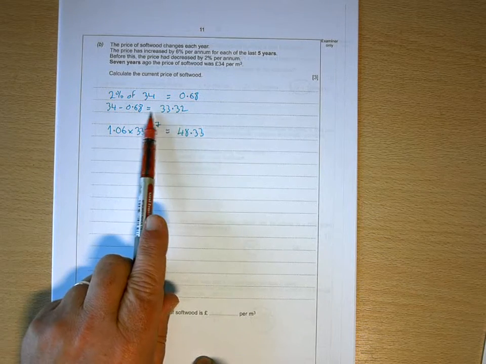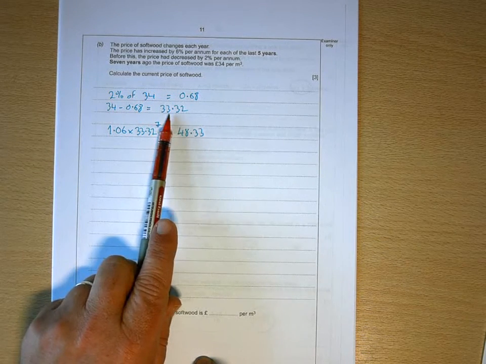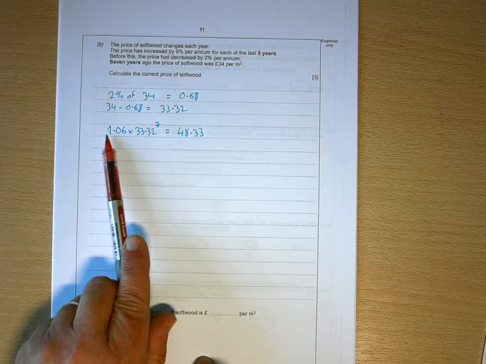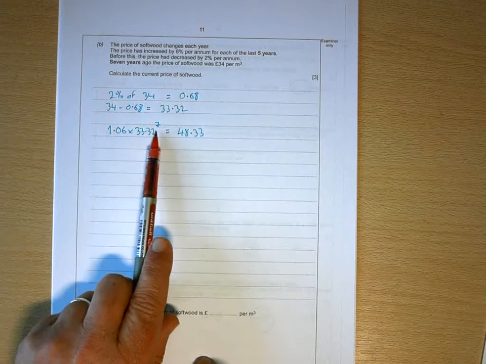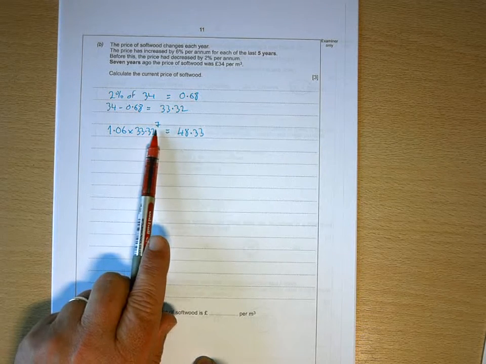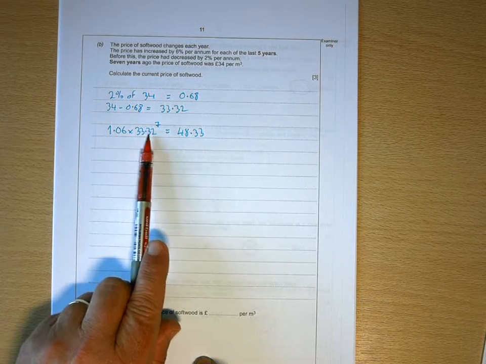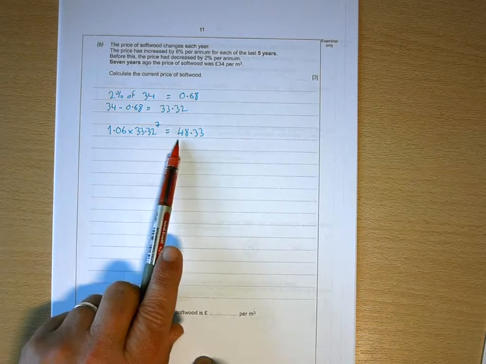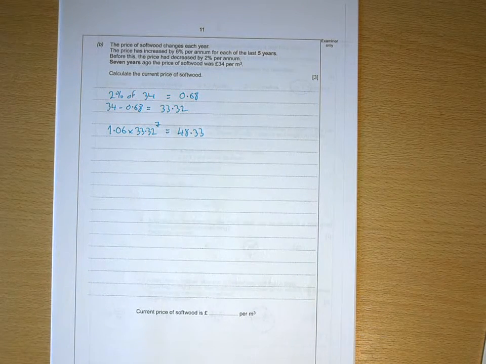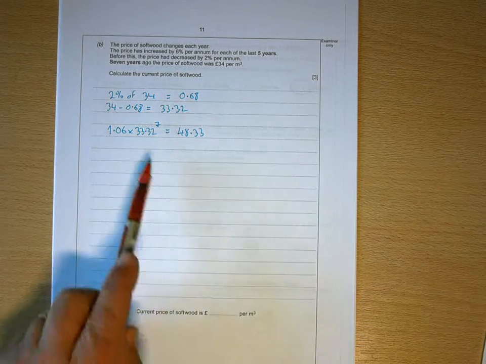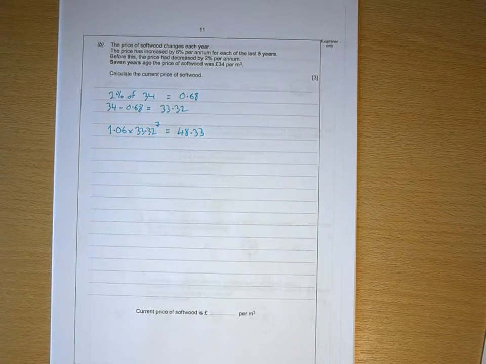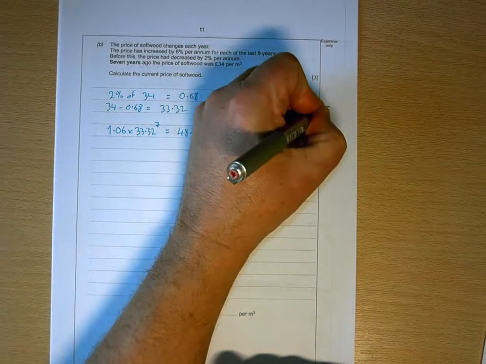they've only reduced by 2% once, where they need to demonstrate a repeated reduction, and then although they've correctly got the 1.06 as a 6% increase, they worked out the power of 7, not 5, on the £33.32, which on a calculator then produces 4.83 times 10 to the power of 10, which they think, oof, something gone wrong there. That probably means £48.33.